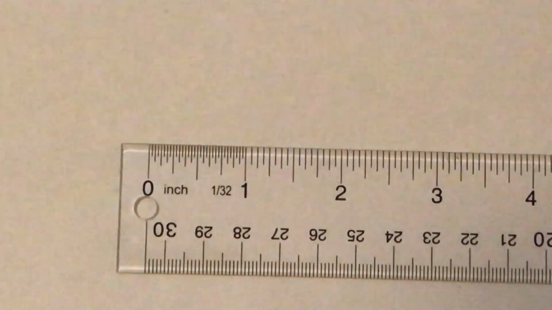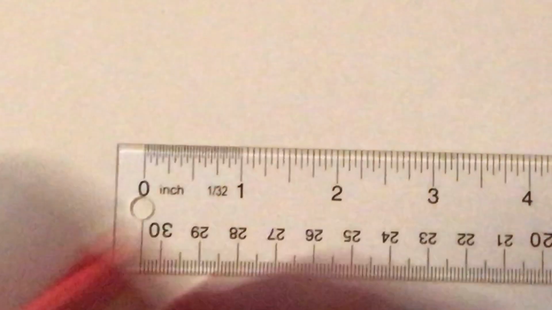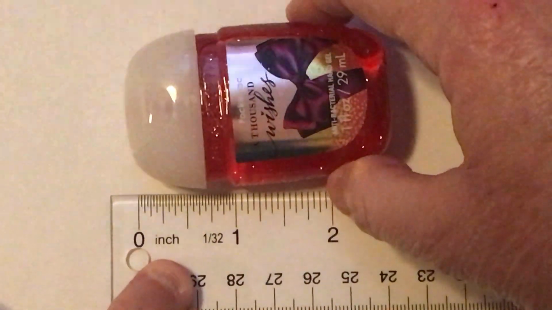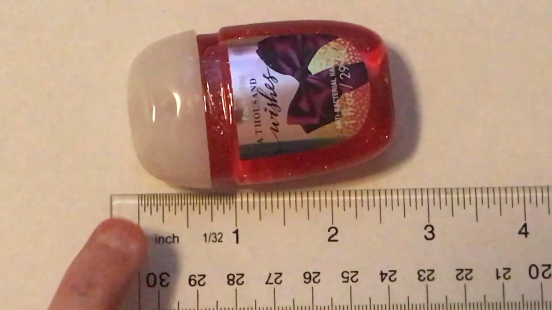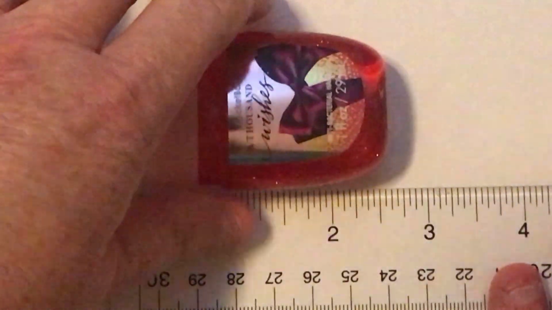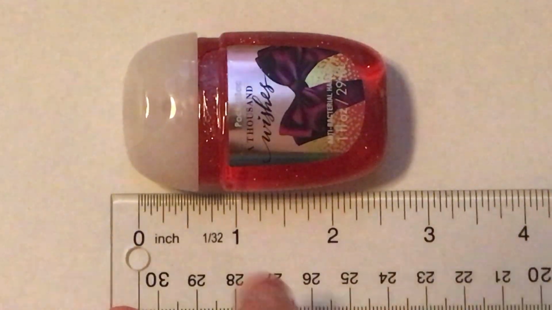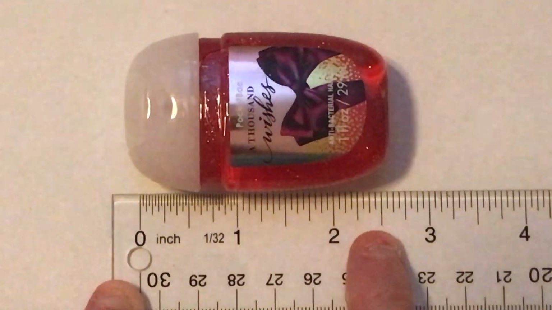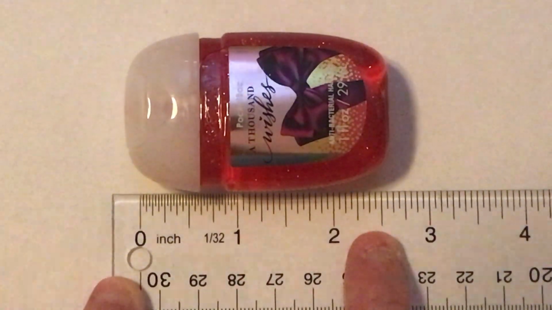So let's try measuring. So I have some hand sanitizer. Let's look at that. We're going to line it up at the 0. Now that one is, let's look, 1, 2, ooh, it's halfway between 2 and 3.